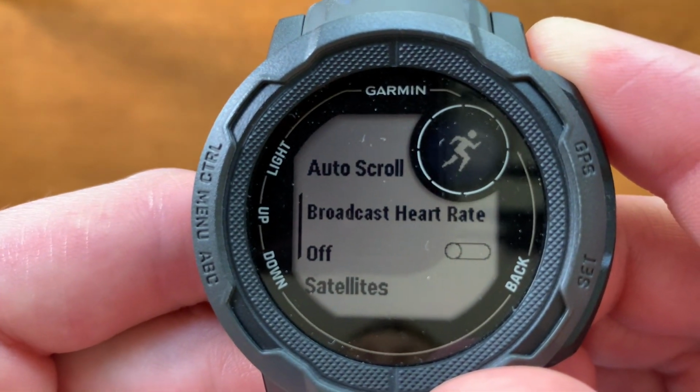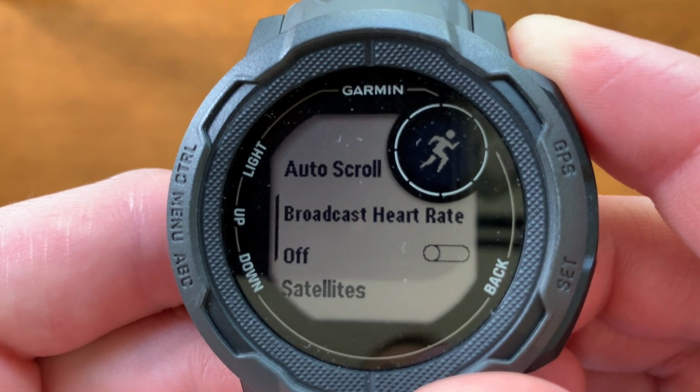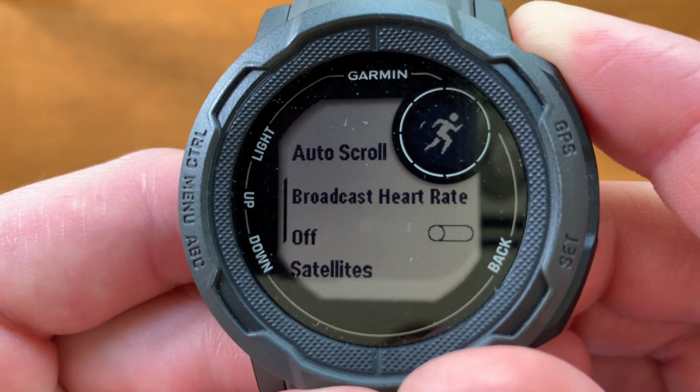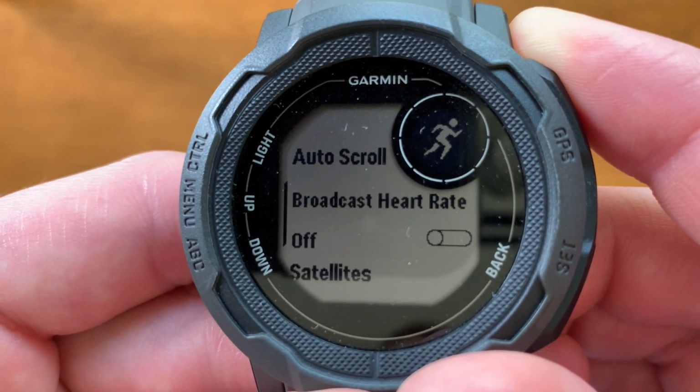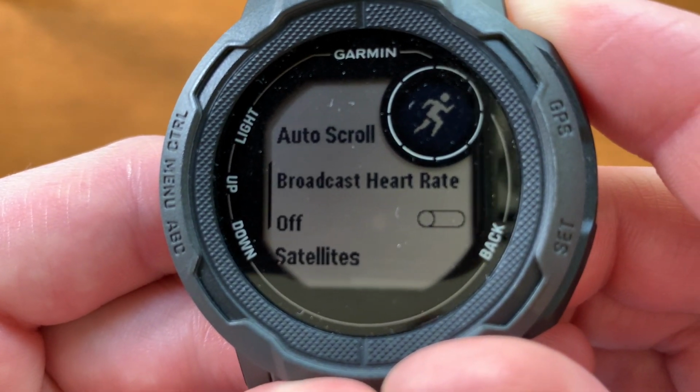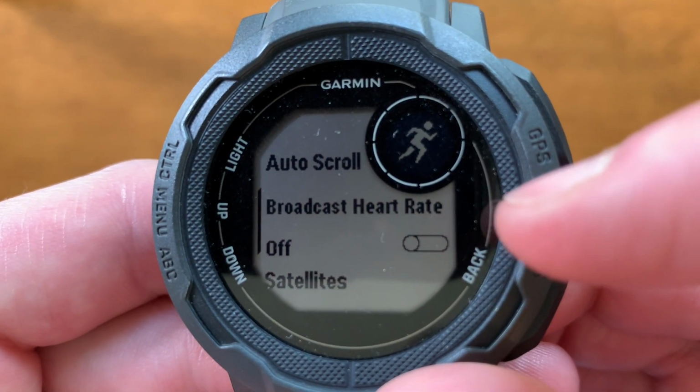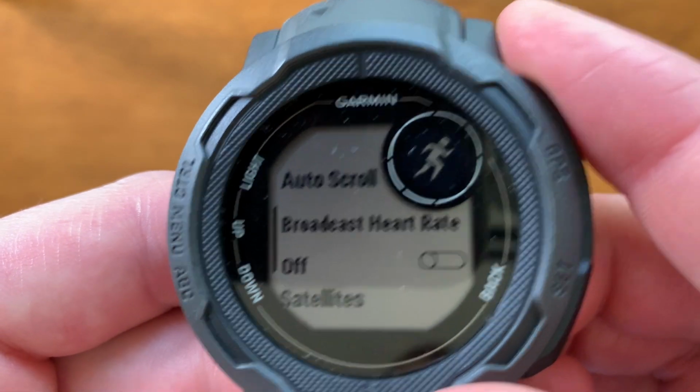The broadcast heart rate, this is a very cool feature. So if you are using a secondary device or some other device and you want to sync your heart rates with that one, so you have a specific say a chest heart rate monitor, you can sync your heart rate from this device with that one.